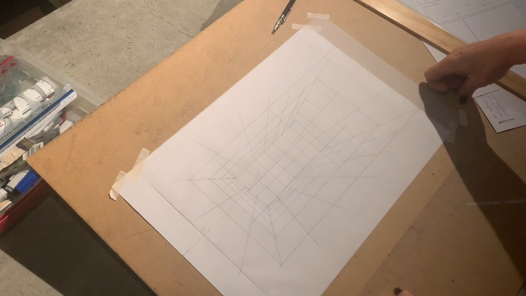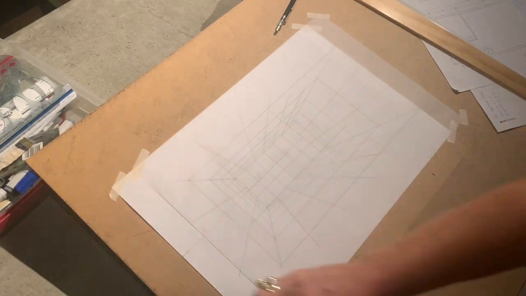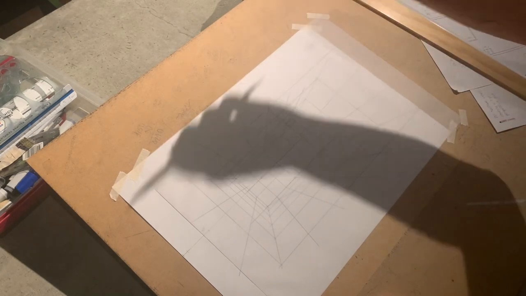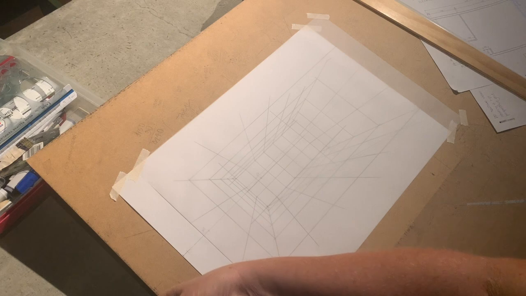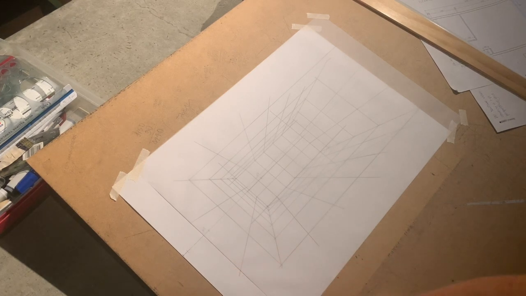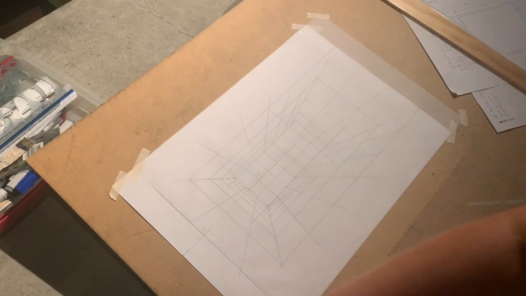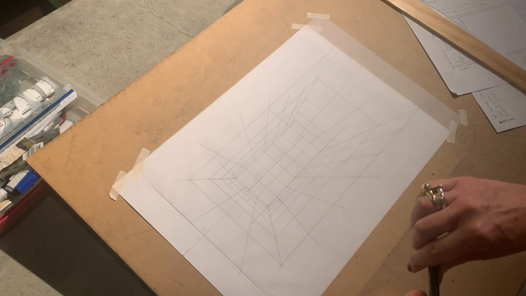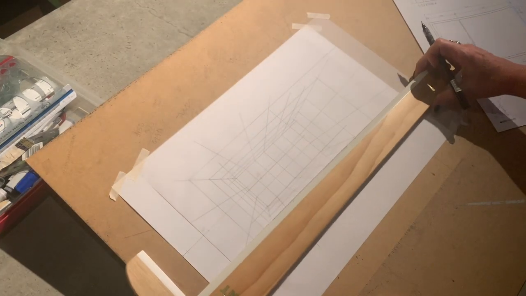Now, you guys might not have an A3 printer at home or access to a photocopier, so you might not want to do this tracing bit onto tracing paper. What you could do instead is just go over the paper version with felt tip pen like I'm doing.